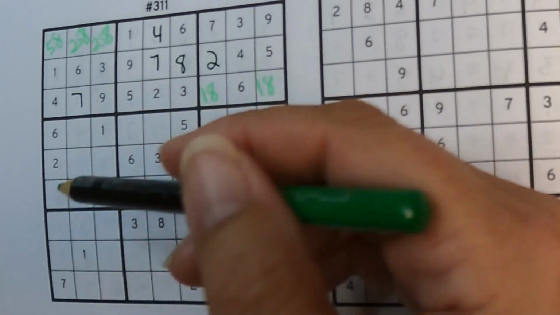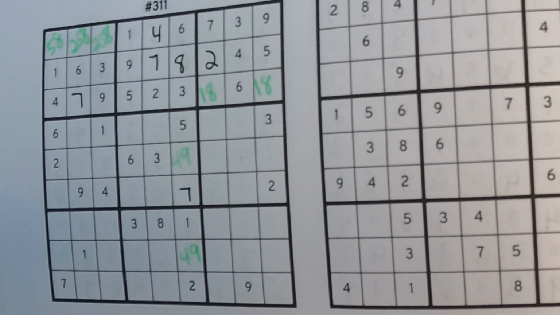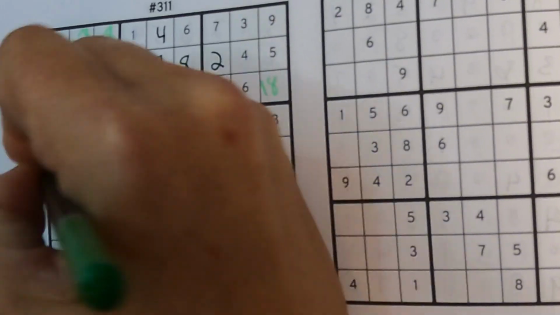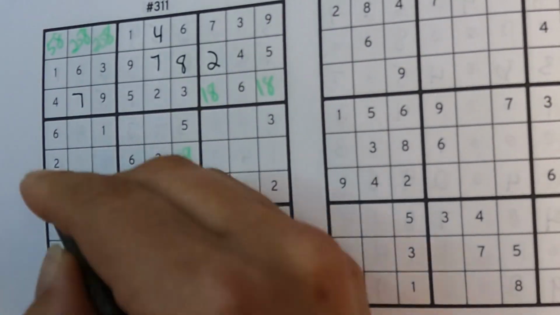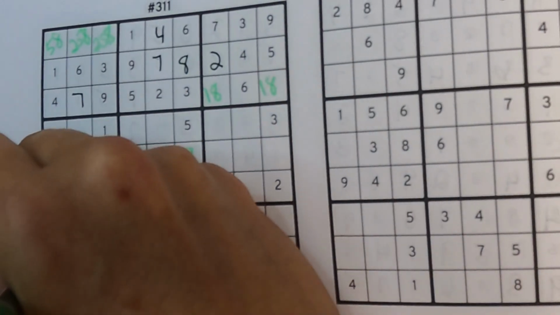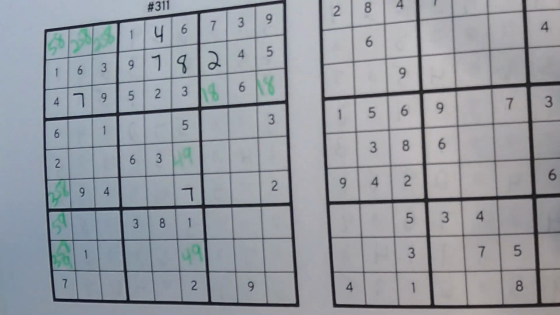For this column, we're missing 3, 5, 8, and 9. We've got a 9 here, so 3, 5, 8. 3 and 8 here, so 5, 9. And no help here, 3, 5, 8, 9.